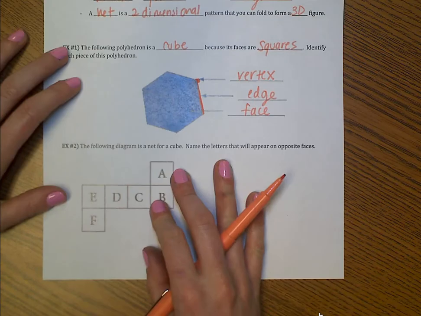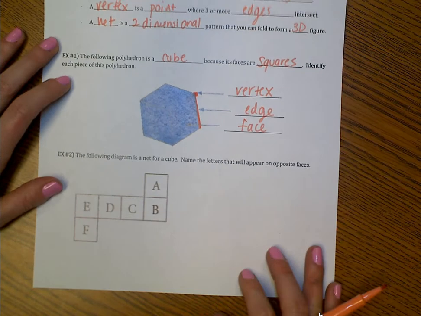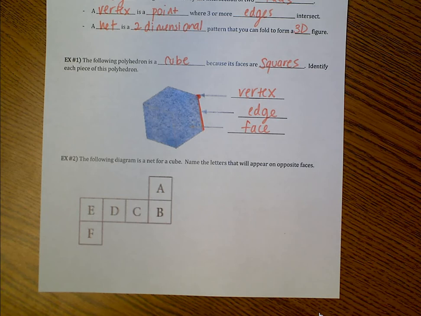Okay, the next example, and I say this every year, these kinds of problems come a lot more naturally to some people than they do to others. So if you don't grasp this right off the bat, don't panic. It may just take some time. Not all of us can do these types of 3D thinking problems in our head.